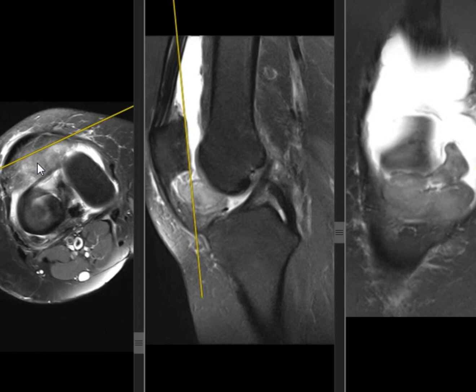Pathology came back as synovial giant cell tumor. Okay? Hemangioma or giant cell tumor? It turned out giant cell. Why didn't you think of giant cell? What else, from the synovium? What other pathology that is benign? It's benign. It's not malignant.